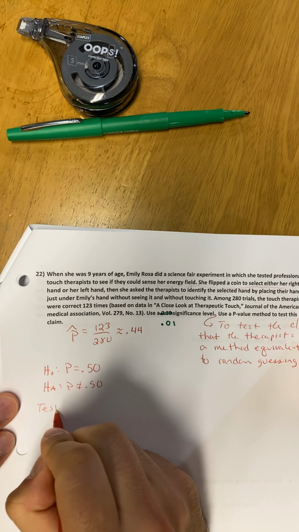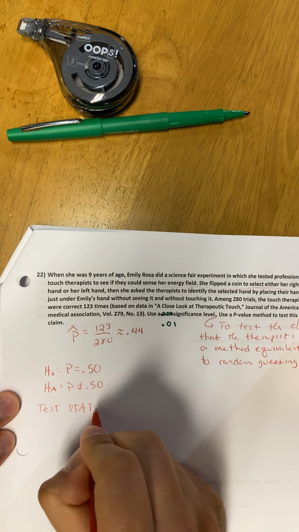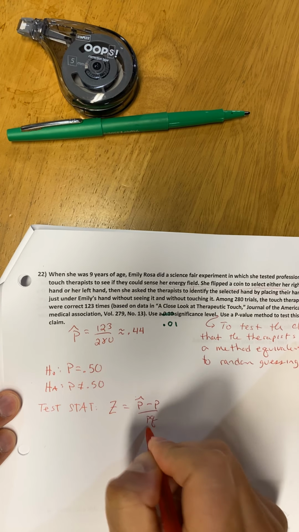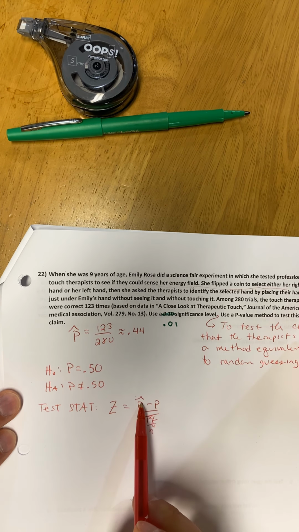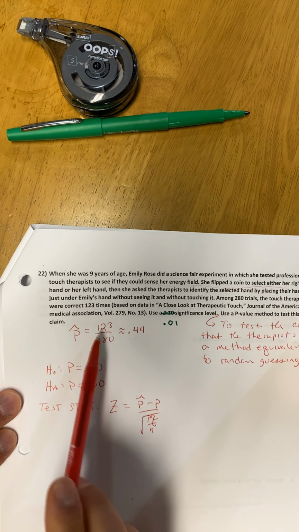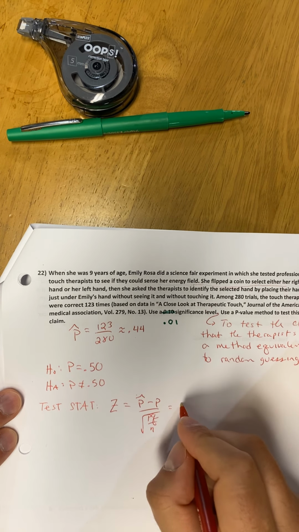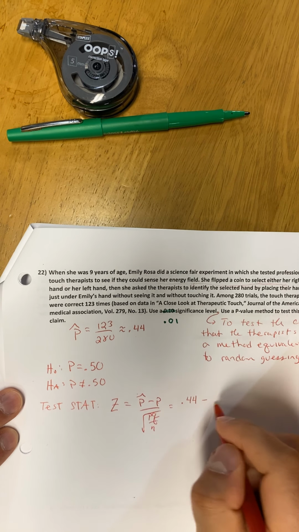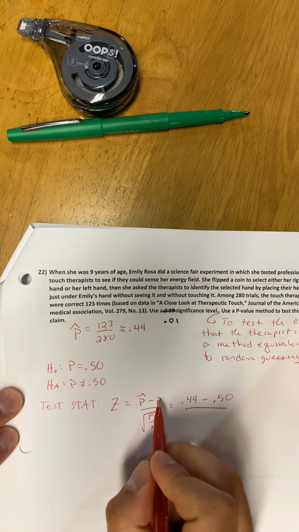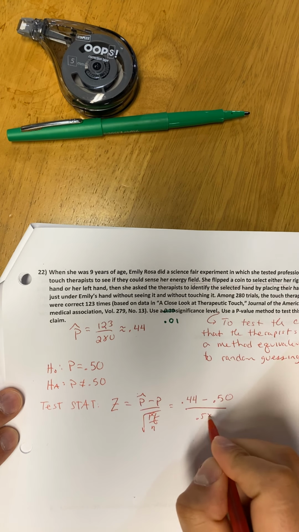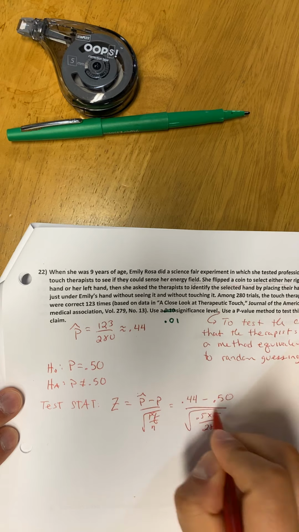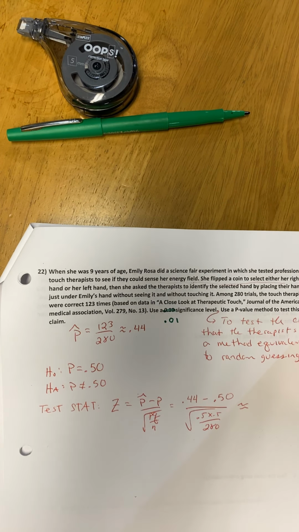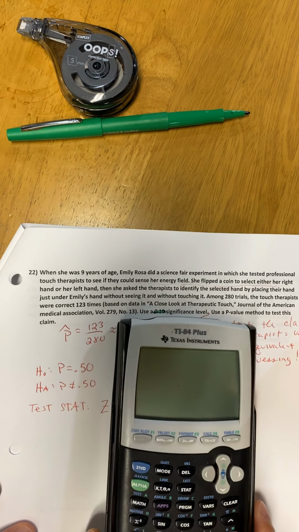All right, now the test stat. Z is p hat minus p over the square root of pq over n. So p hat is what we got from the sample. That's 0.44 minus p, is this p, 0.50. These are the same p's, so that's 0.50 times 0.50 over n, which is 280. And from here, I'm going to just use my calculator.